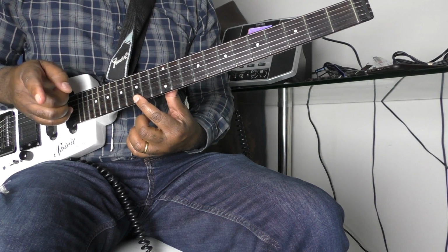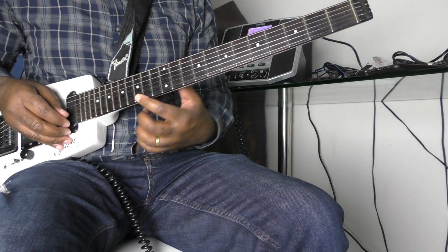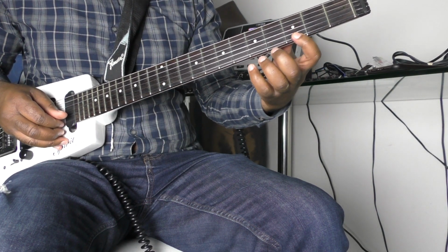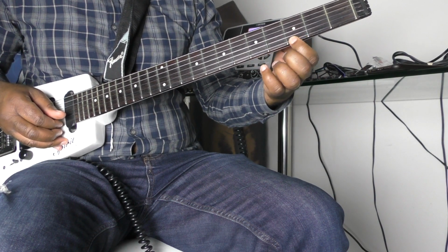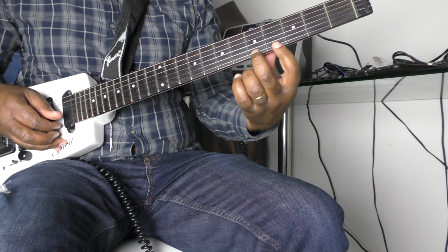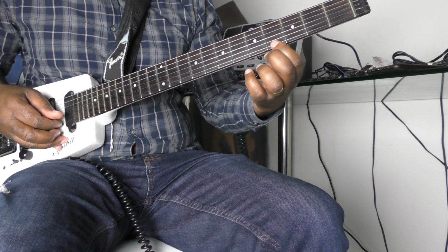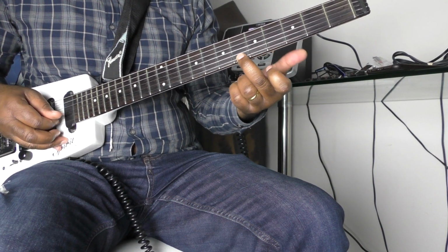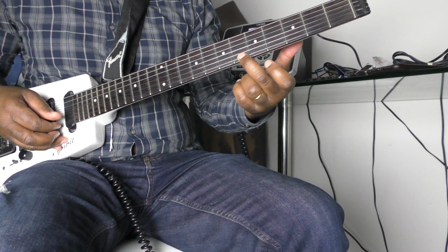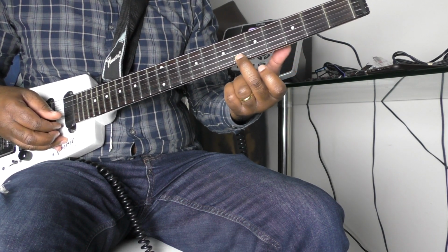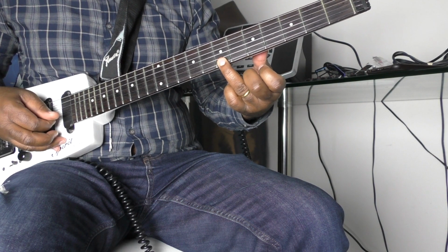Now let's name the intervals. First, this is 1 and this is 2. And the one behind it is called a minor second. So this is a second and a minor second. And this one here is called a minor third. This is a major third.